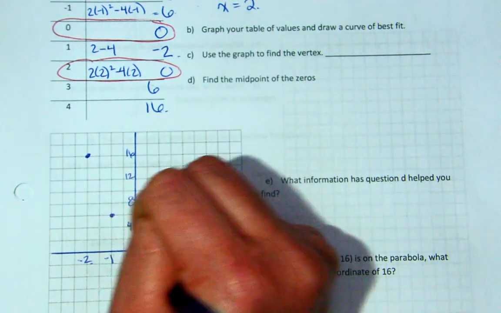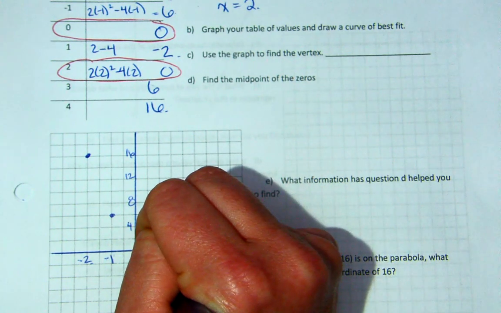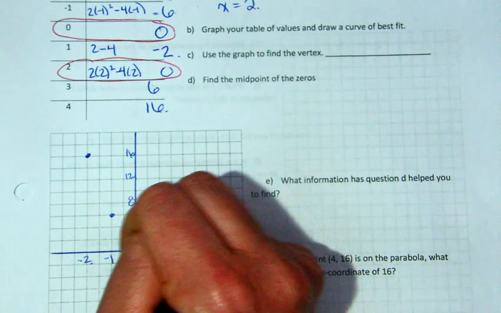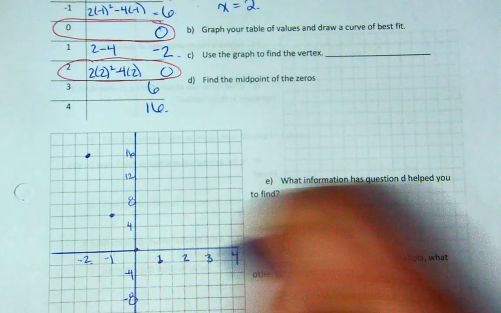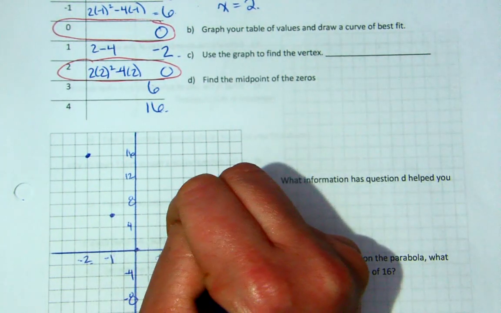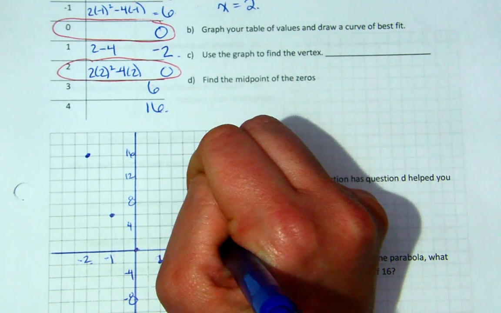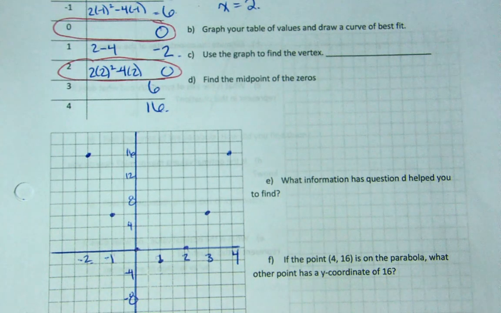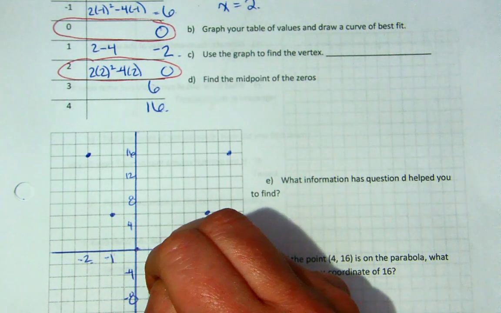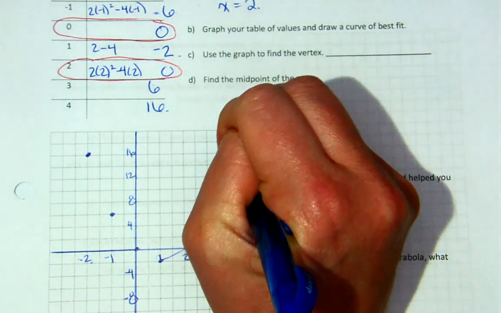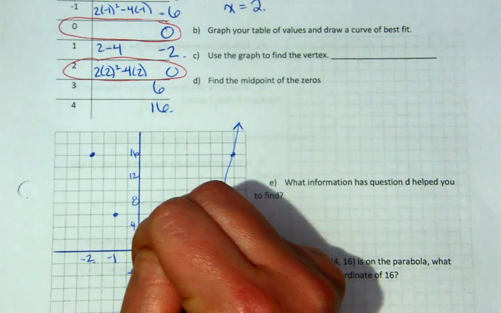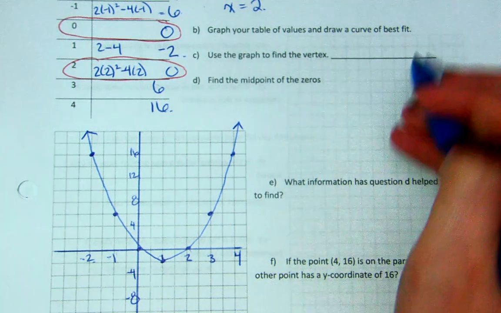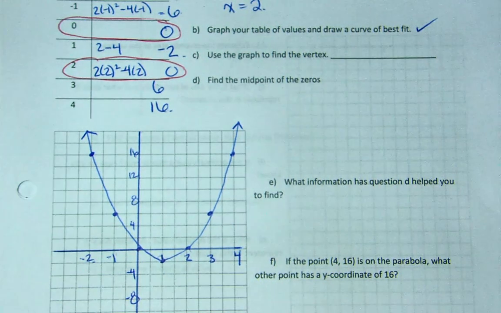0 at 0, 1 at -2, -2 is right there, 8, and back to 0, 3 is up to 6, and 4 is up to 16. So here's my scatter plot. Look at this lovely symmetrical parabola. I'm going to sketch that up like that. Okay, so I've graphed my values and I've drawn a curve of best fit.